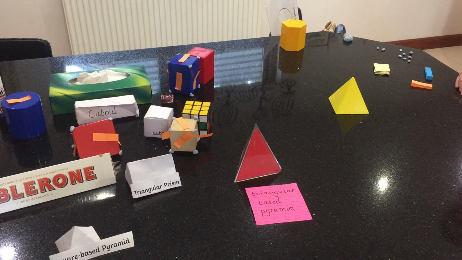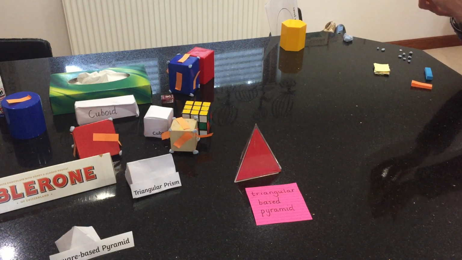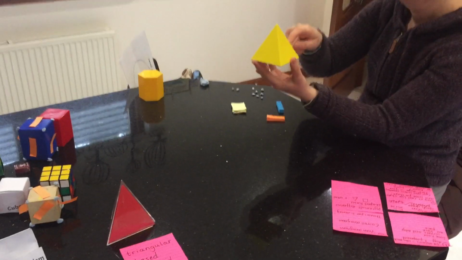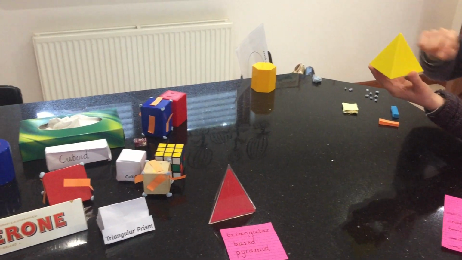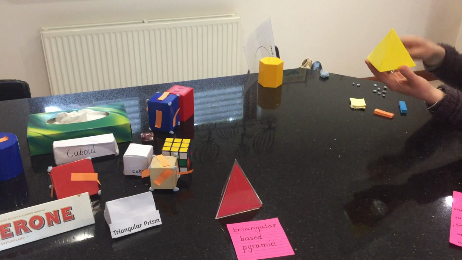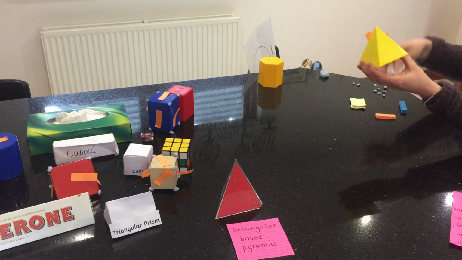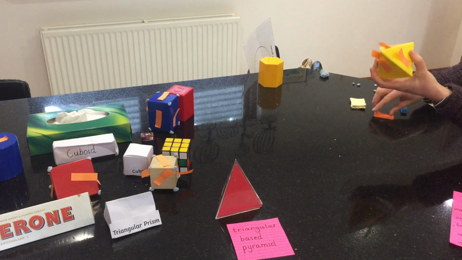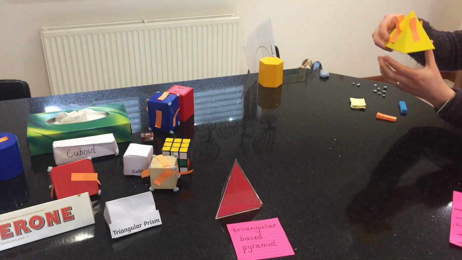And that leaves me with the square-based pyramid and the triangular-based pyramid. Okay, so the square-based pyramid, you can see the square on the bottom, and then all around the sides we have triangles all the way around the sides. 1, 2, 3, 4. Okay, so let's count the faces together. 1, 2, 3, 4, and on the bottom 5. Okay, so it has 5 faces.